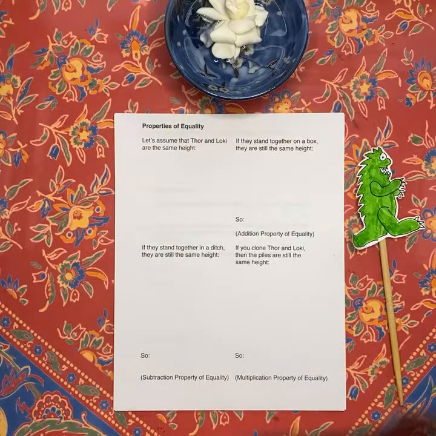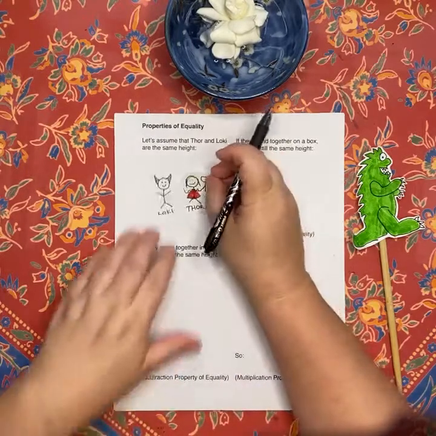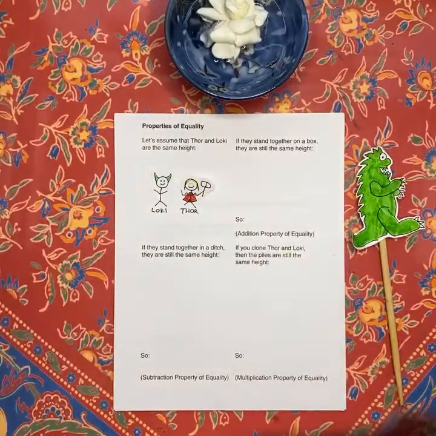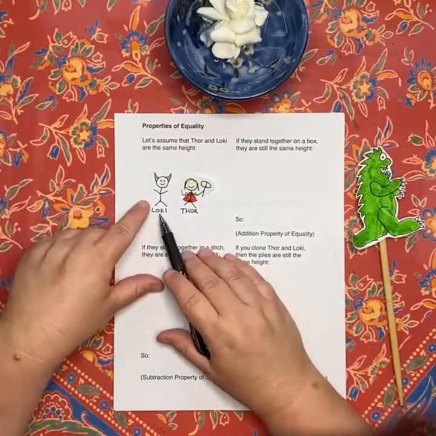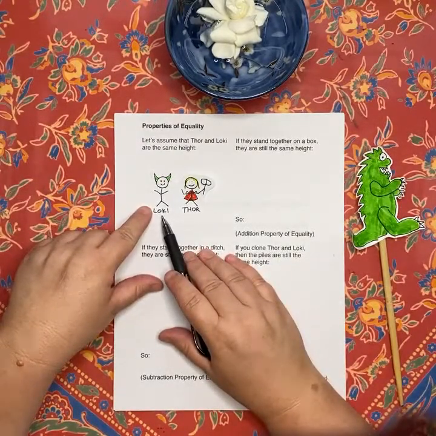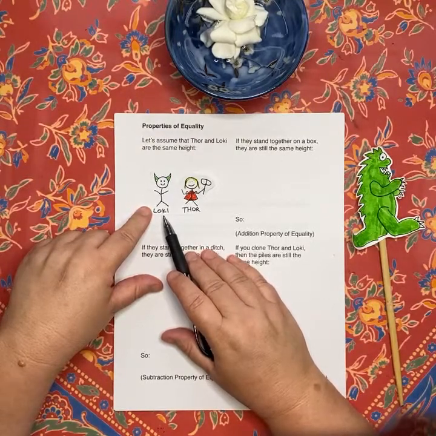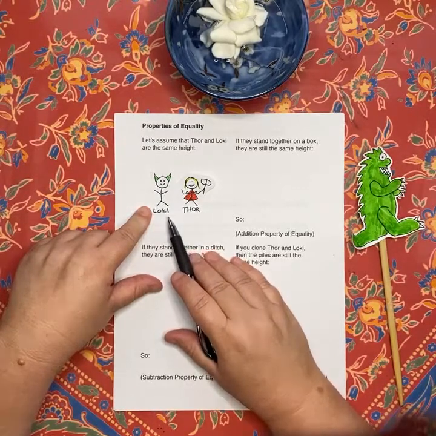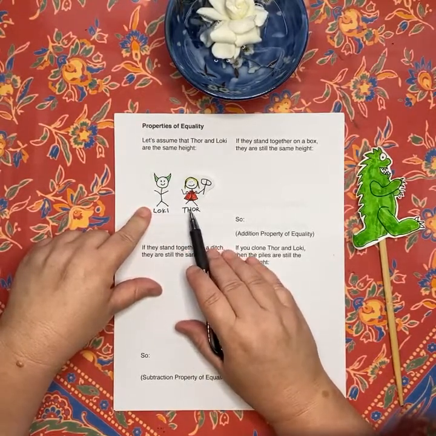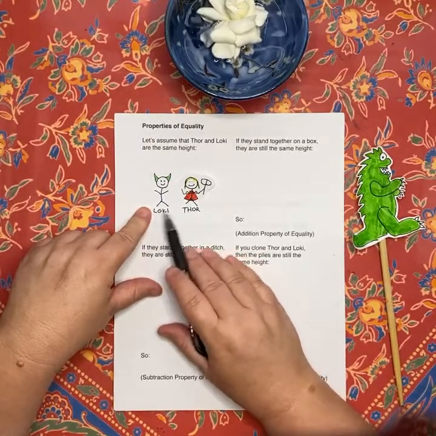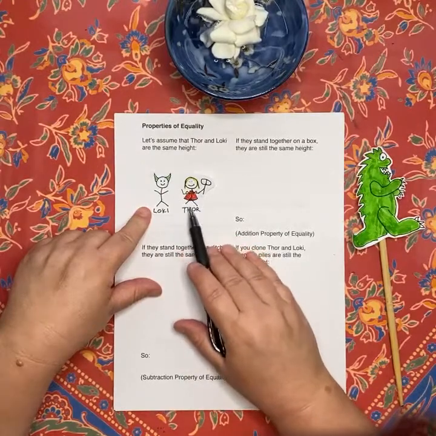superheroes. Yay! No expense is spared when I'm preparing for these videos, as you can tell. Here I've got Loki, the Norse god of chaos, I think. Oh, I'm sure you guys are throwing things at the monitor right now. I'm sure I got that wrong. And his brother Thor, famous from the movies, but also from mythology. So we've got Loki and Thor. The red thing is Thor's cape.